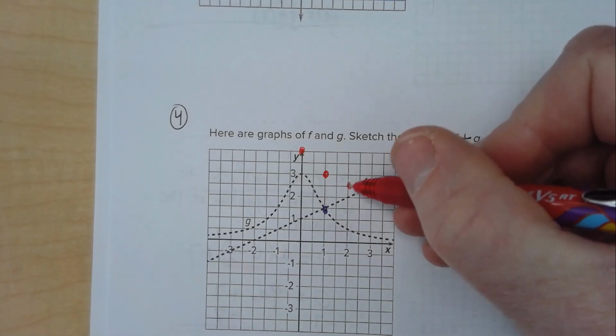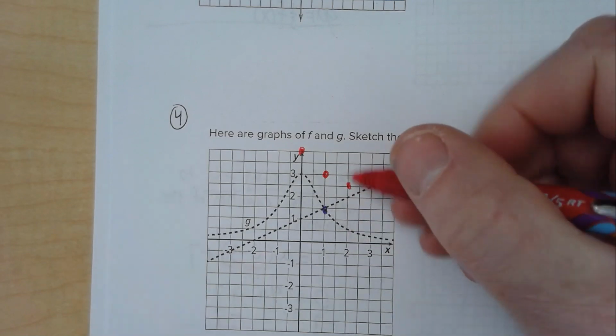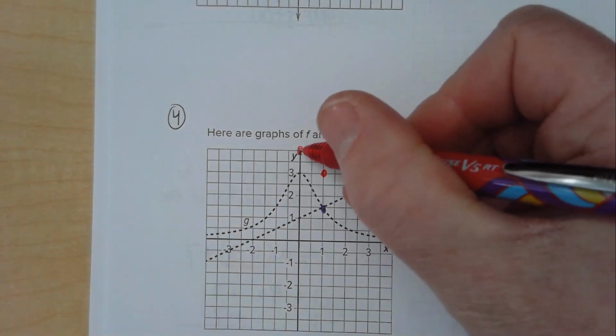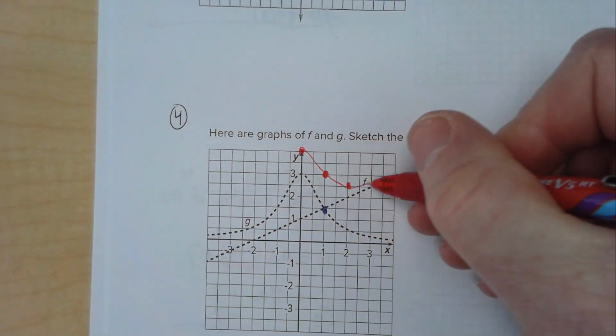Yeah, 2.5, because that's about 2, that's about a half, so 2.5. And then here, this is hardly going to change because you're basically adding 0 to it. So it's going to come down like this and then go off like so.